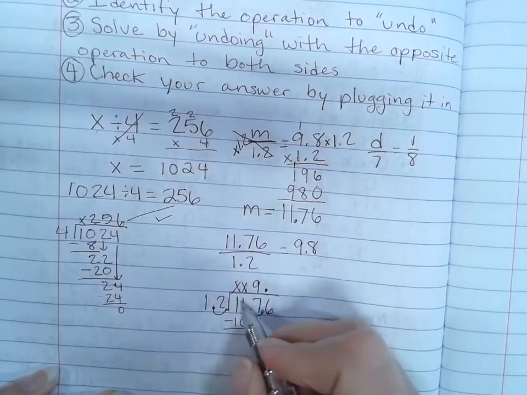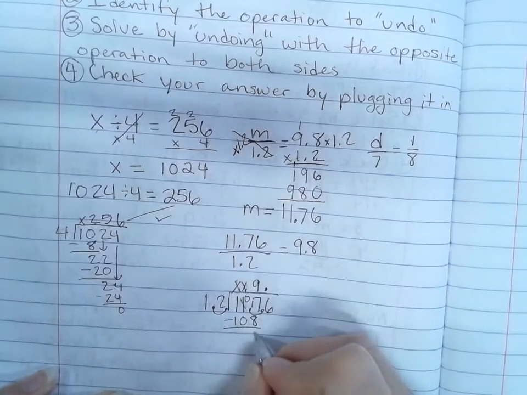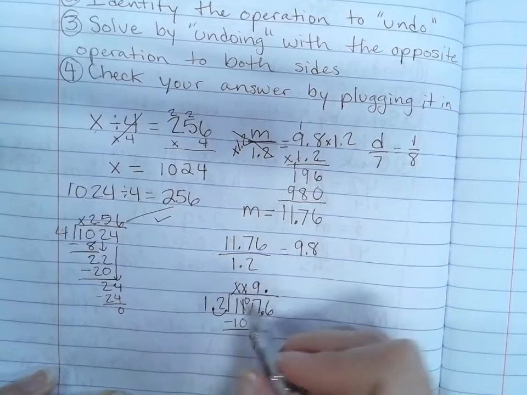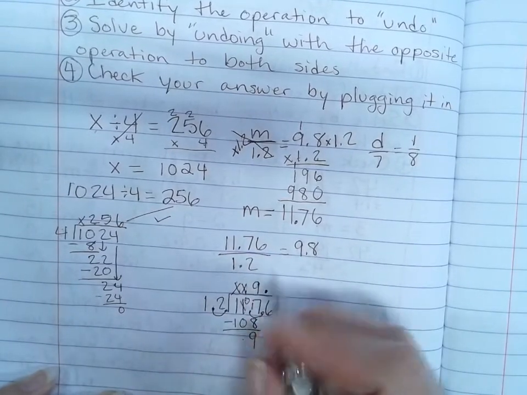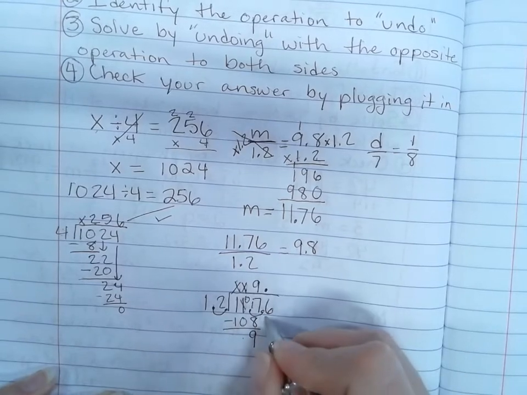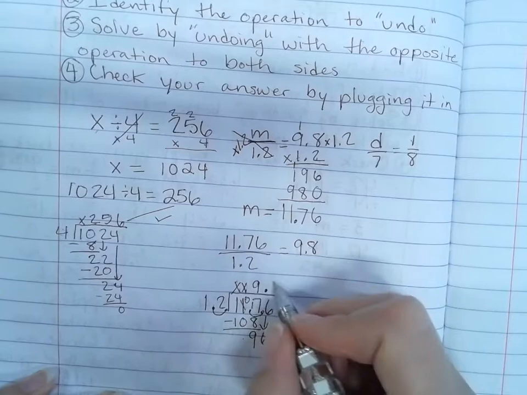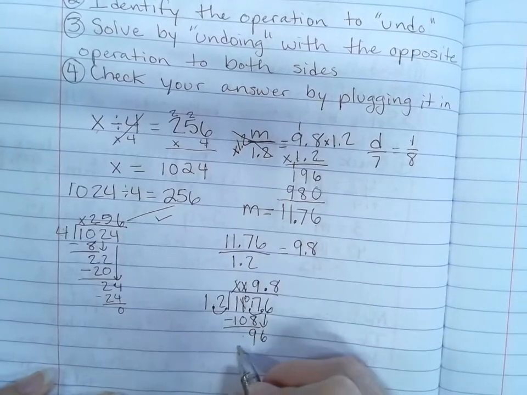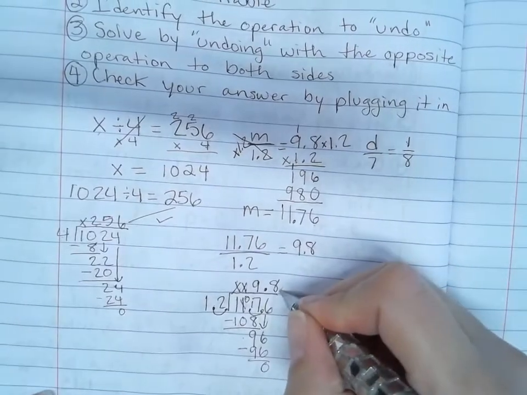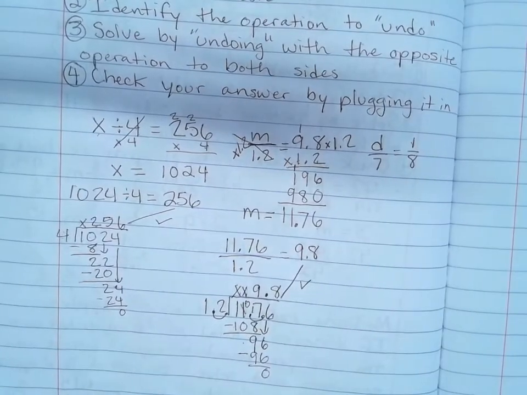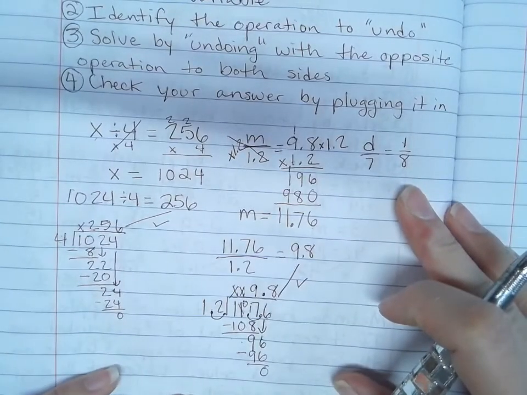7 minus 8, I can't do, so I have to borrow. 17 minus 8 is 9. 0 minus 0, I can't do. 1 minus 1 is 0. Okay, move on to the next one. 6. 12 goes into 96 8 times. Minus 96 gives me 0. So right there, I'm proving that those two are correct. By doing the inverse, I'm proving that they match up.